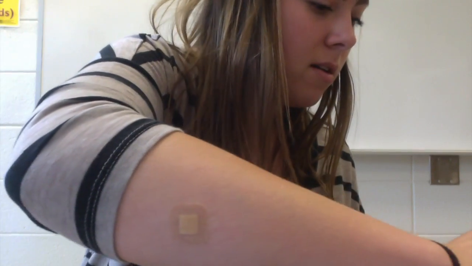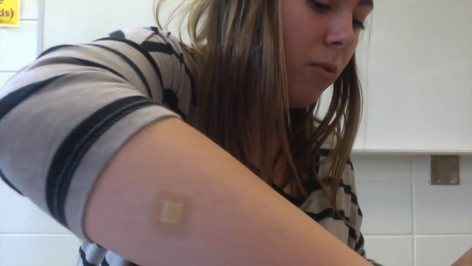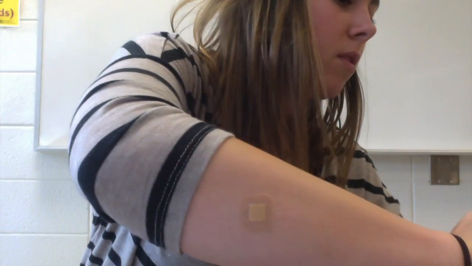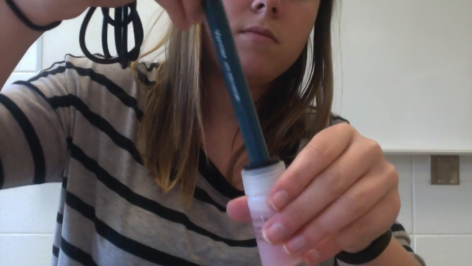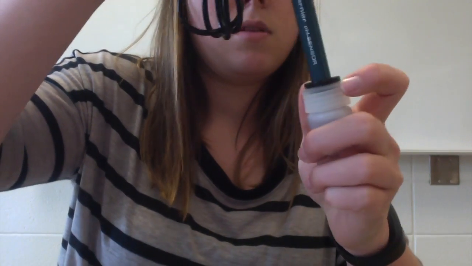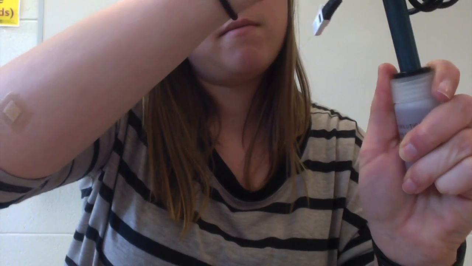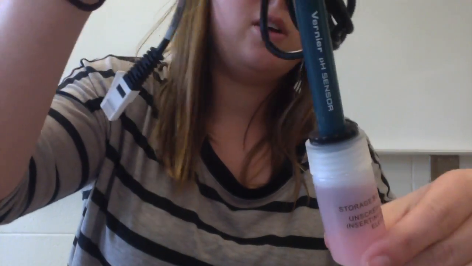And remember that when you return the probe to its storage solution, I want to rinse it off first. Just twist it back on there like that. It'll stay shut. Alright. And that's how to use the pH probe.